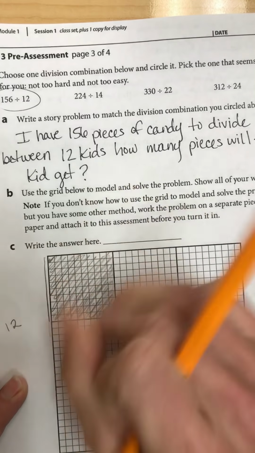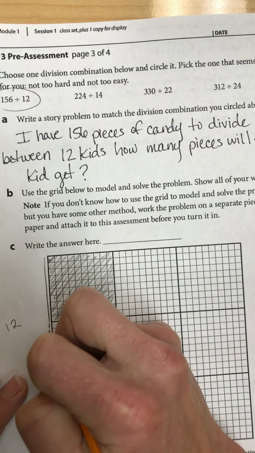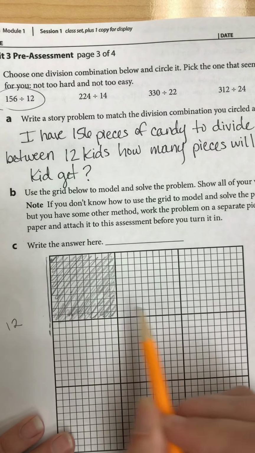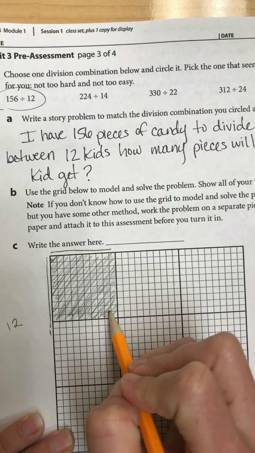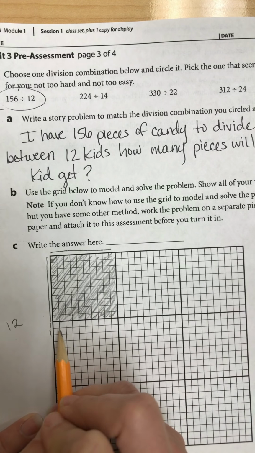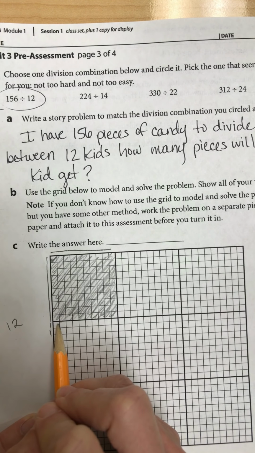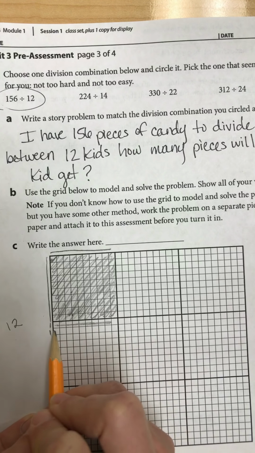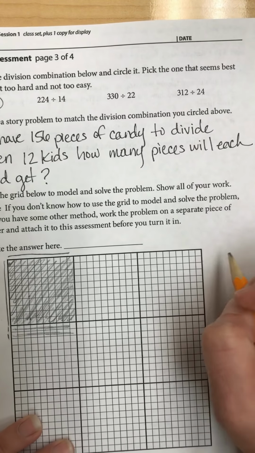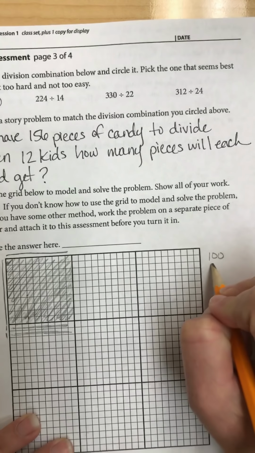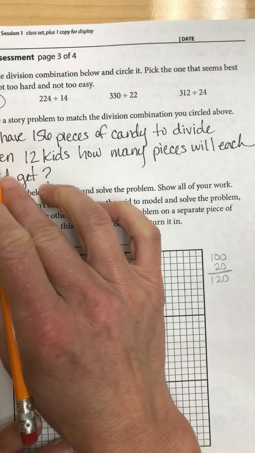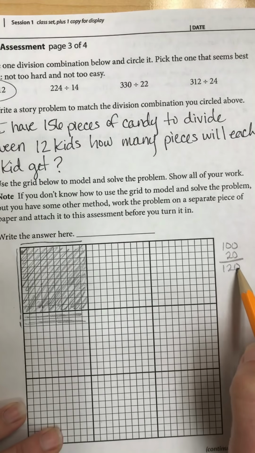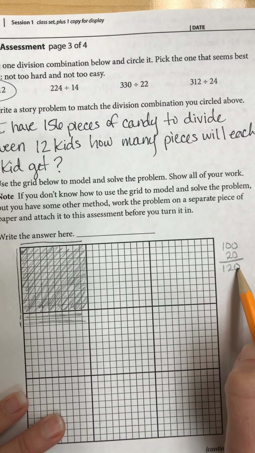Oops, I'm going to do 10, 11, 12 to get my 12 divided by 12. And here so far I have 10. So I know there's 100, but I have 2 strips here. So if I color this in and this one in, now I have 120, but I need 156 total.